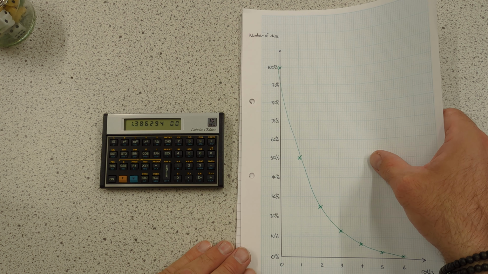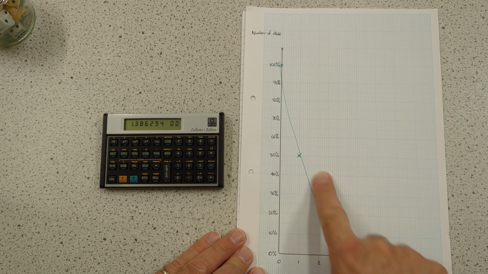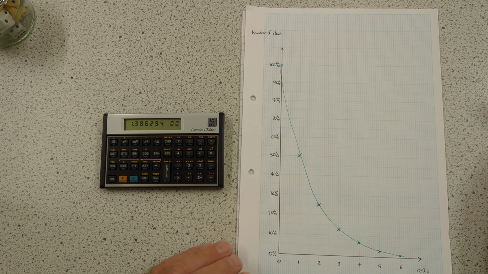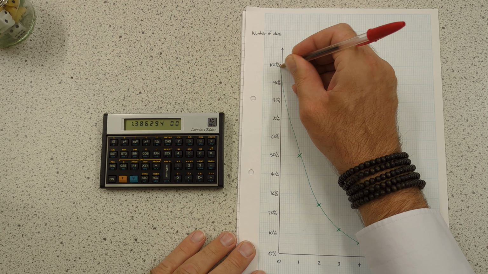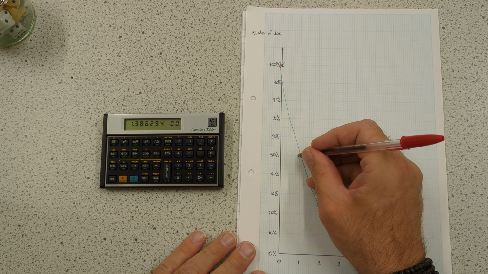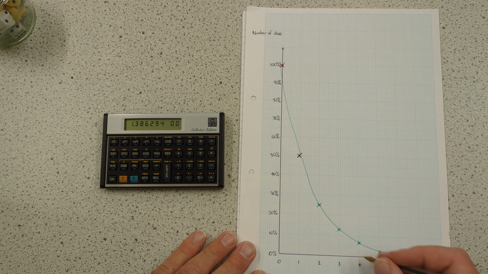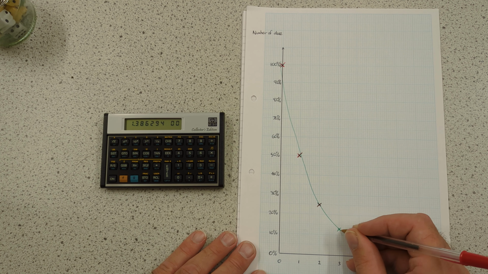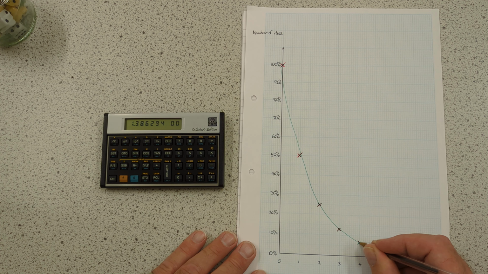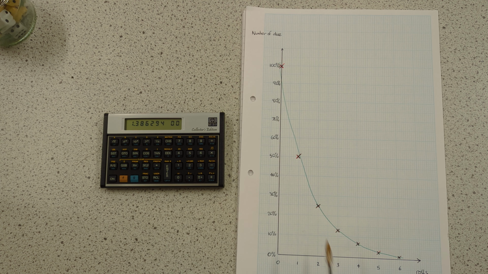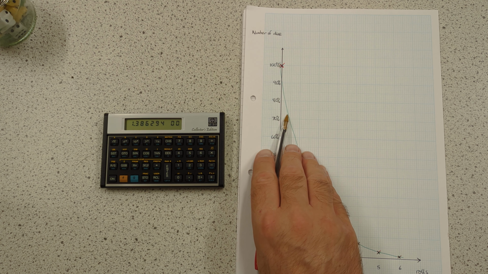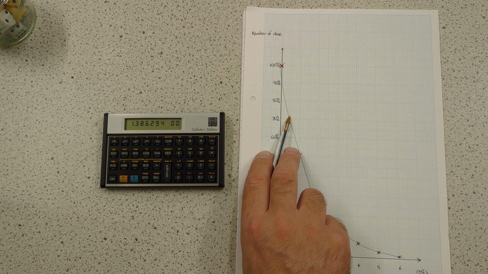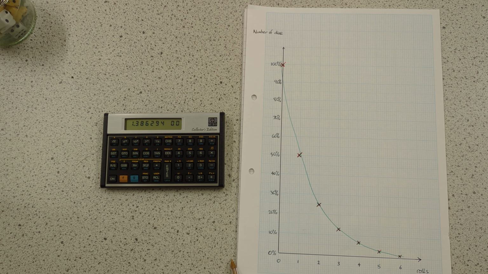Well, let's see if I can make it a little bit clearer. You can see I've got this green line. The data points the student had, let's say they were correct. At 0 rolls, there were 100% of the dice. At 1 roll, there was 50% of the dice, and so on and so on. These data points, let's say they're correct. But it is not correct to say that at half a roll, there was roundabout 70-something, 74% of the dice. That's not correct.